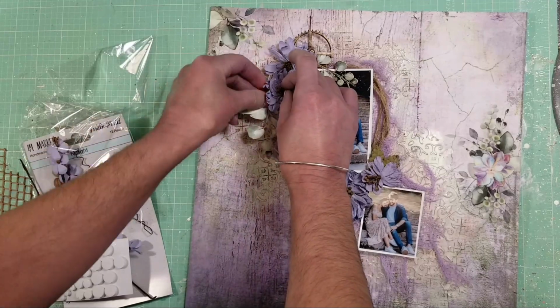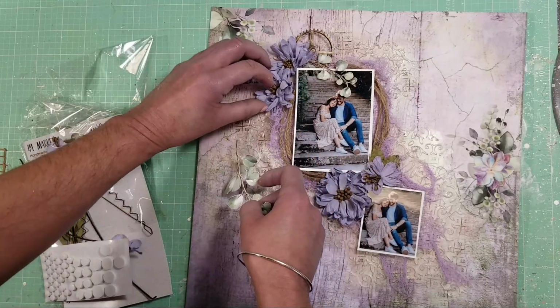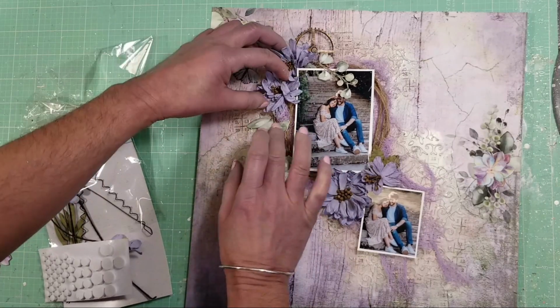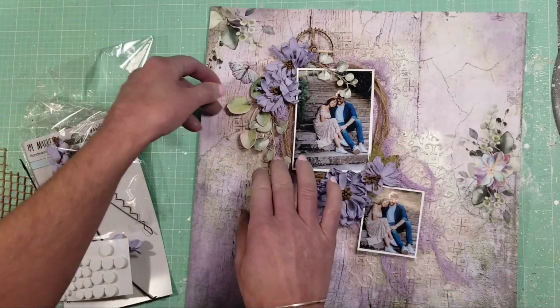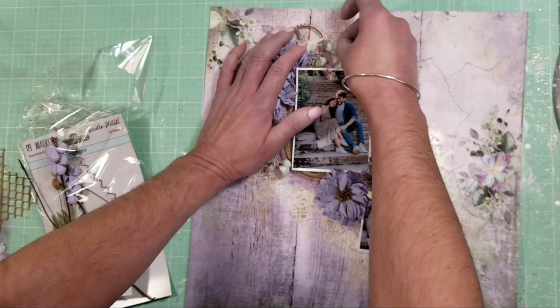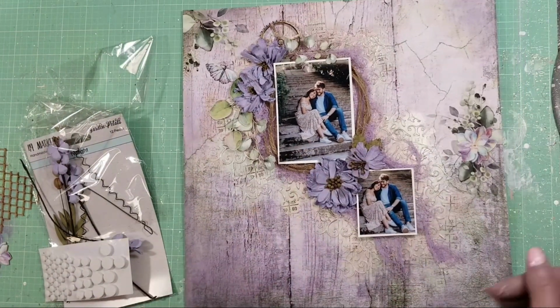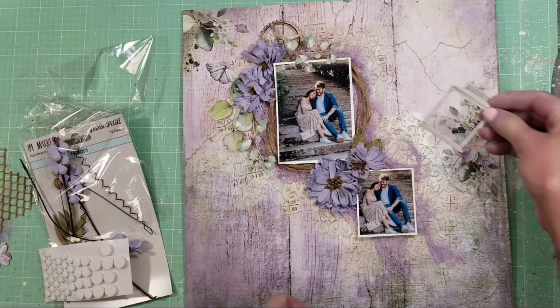And now I am adding the lips that I just love, these lips. It looks very real, and it gives this natural look to my page that goes perfect with the photo. Now I am playing with all these elements and just moving them.